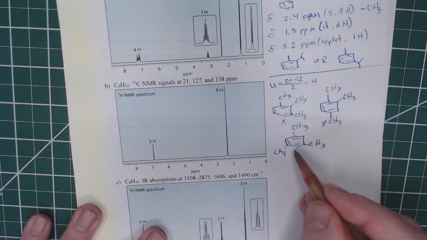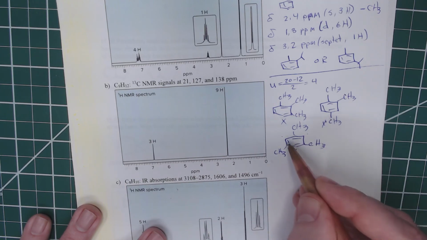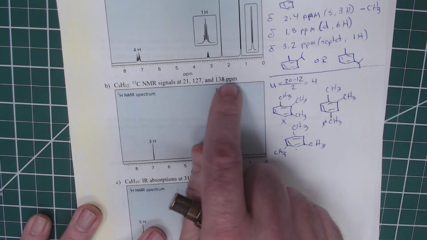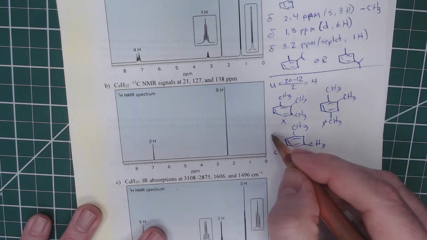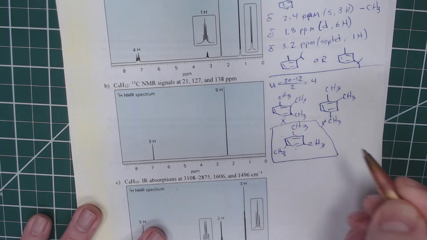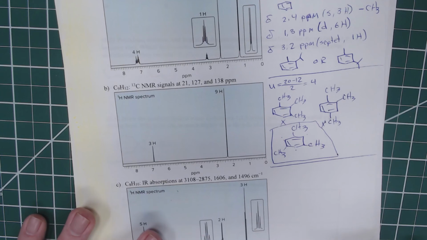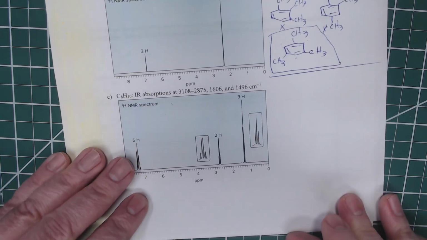Since these 3 carbons are identical, these 3 carbons are identical, and these 3 carbons are identical, that would account for the 3 different types of carbons. And so this is our structure. That is our best structure for that data.